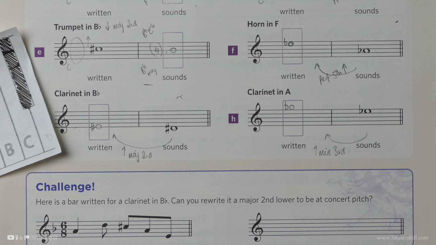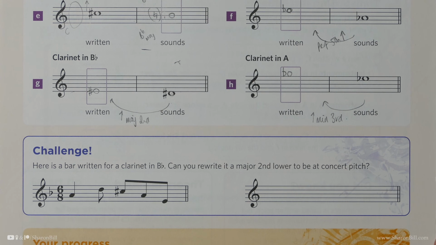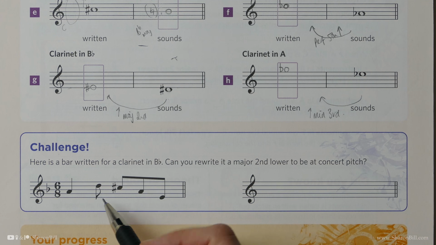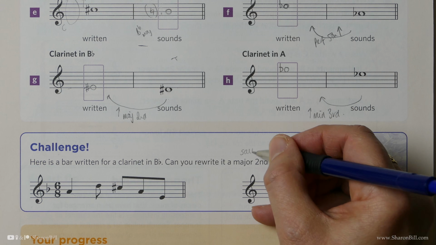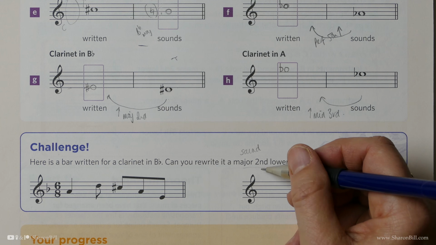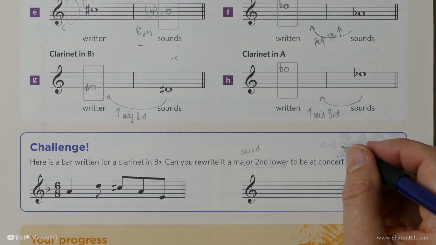And now we get the chance to write a section out for ourselves. This is a written piece for the clarinet in B flat. This is what's written, and so it will sound a major second lower, and so we are now going to write what we will hear at concert pitch, which will be a second lower.